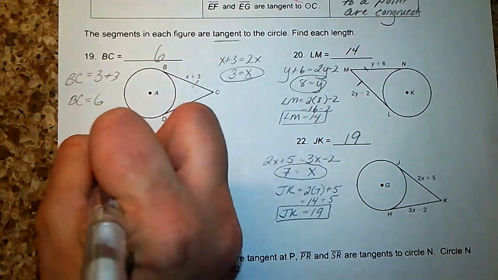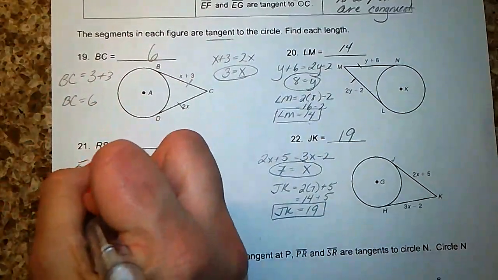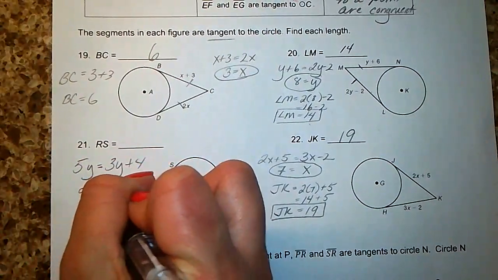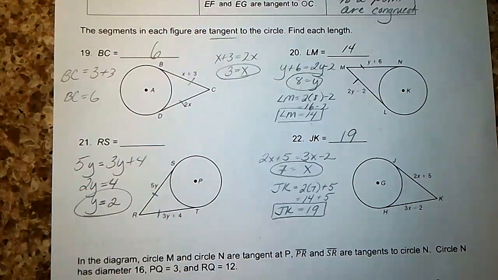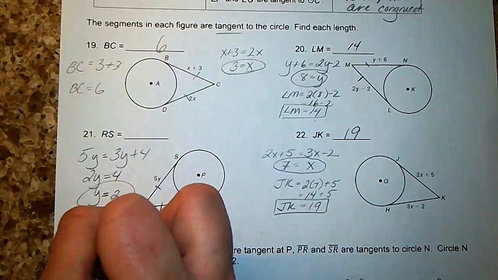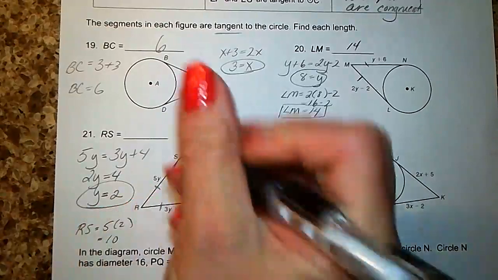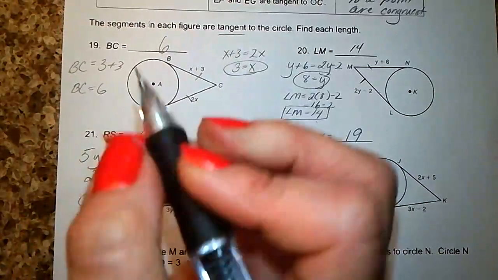So 5y is equal to 3y plus 4. I'm going to move the 3y over. I get 2y is equal to 4. And then, of course, divide by 2 on both sides. Y is equal to 2 there. All right, but it said to find RS. So we have to go back in and find RS. So we're going to take that 5 and multiply times 2 there. And, of course, we get our answer to be 10. So RS there is equal to 10.